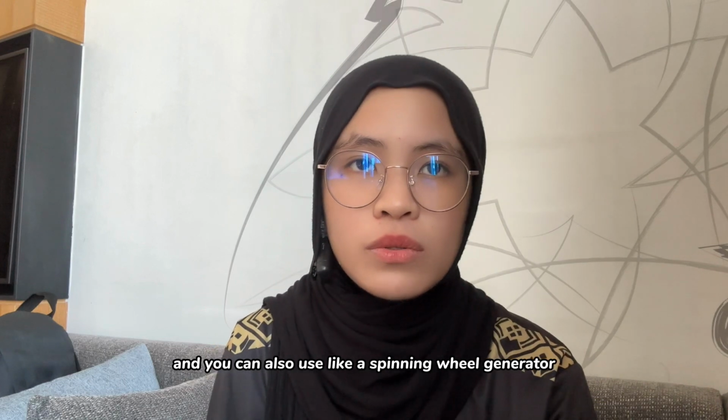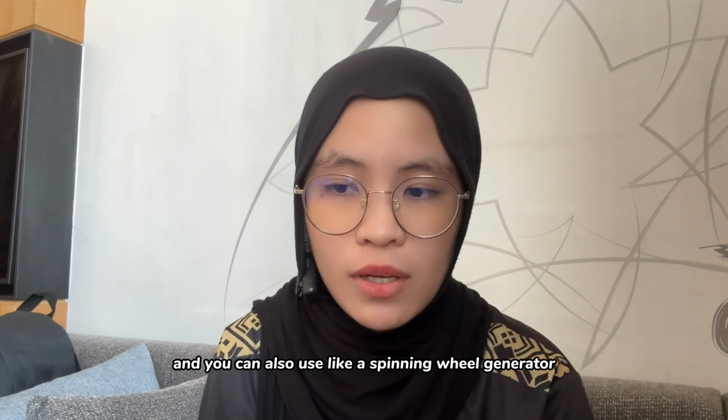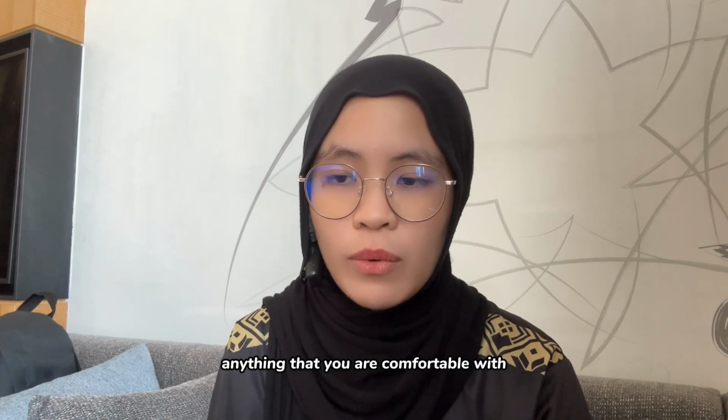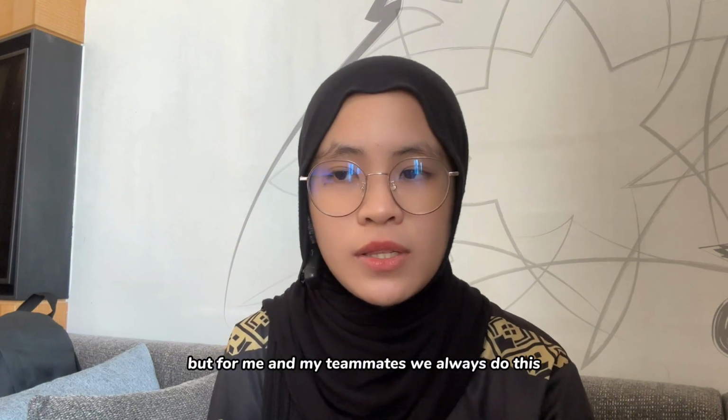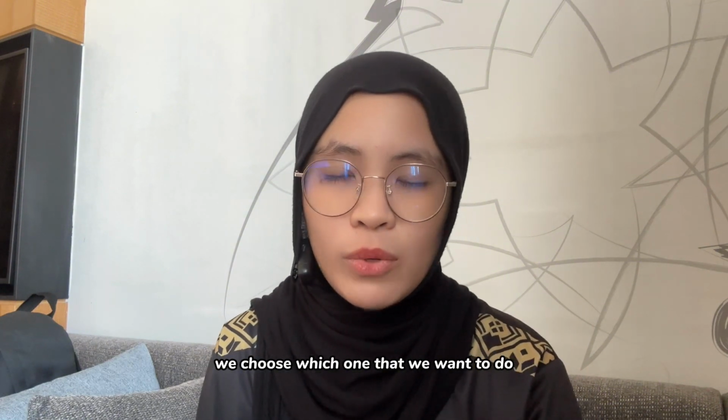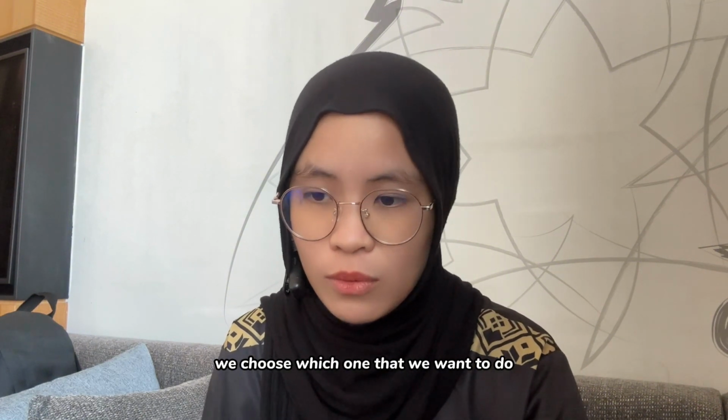And you can also use a spinning wheel generator, anything that you are comfortable with. But for me and my teammates, we always do this. We choose which one we want to do.